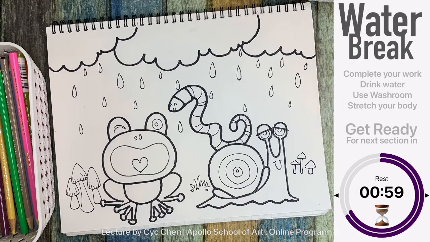Our water break is almost over. Make sure you got everything ready for the next sections.